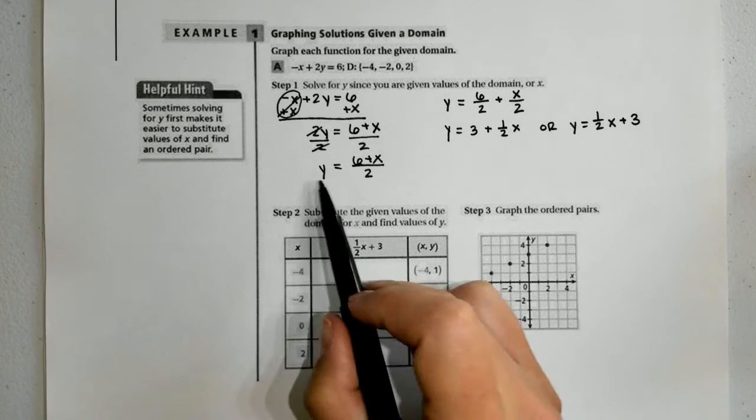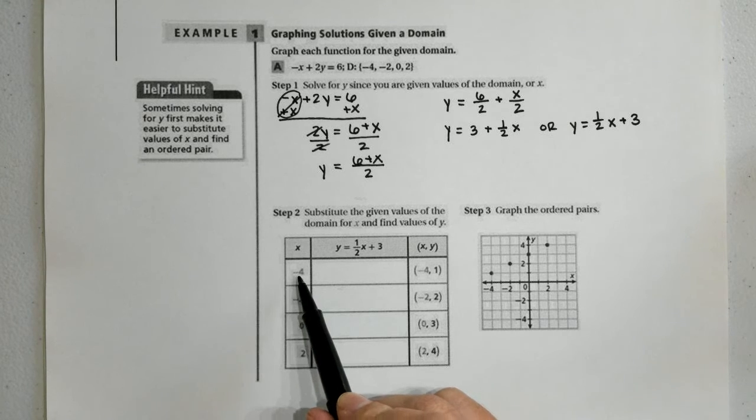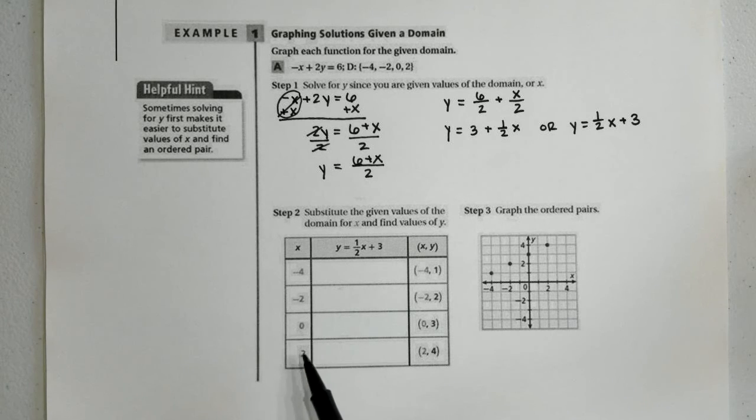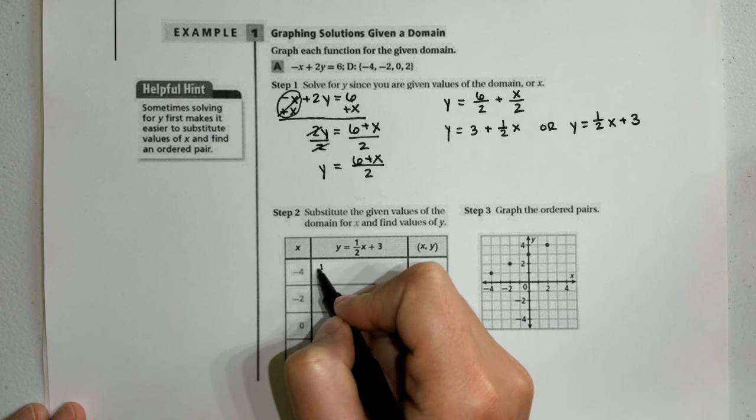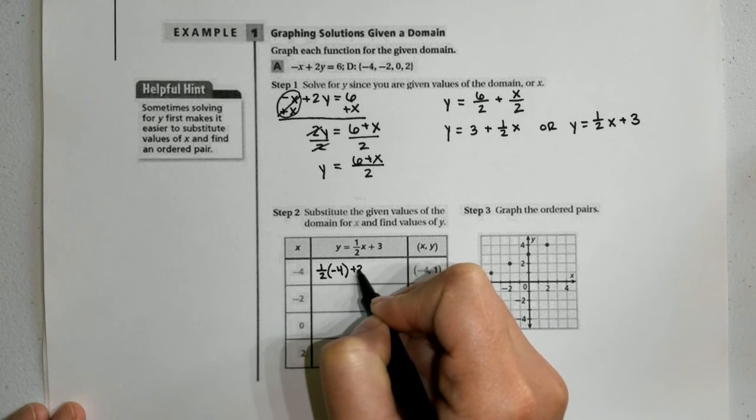So now that we have y isolated, we have our function. We're going to substitute in negative 4, negative 2, 0, and 2 for our x, and then simplify to get the value of our y. So we're going to have 1/2 times negative 4 plus 3.